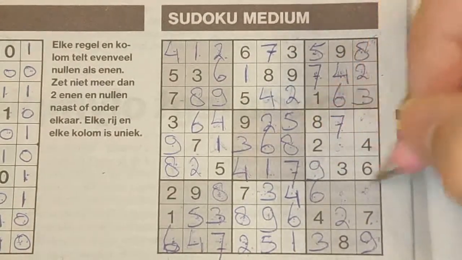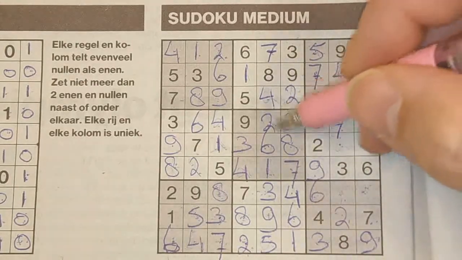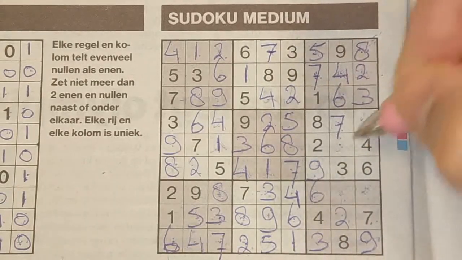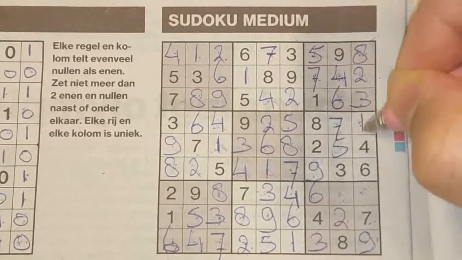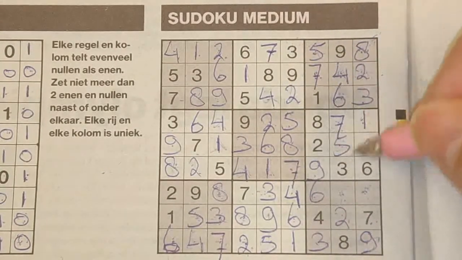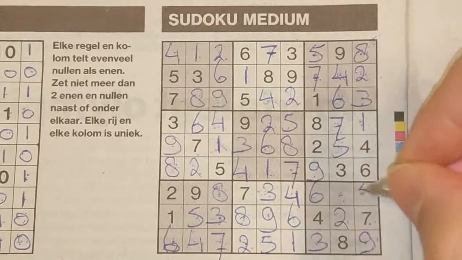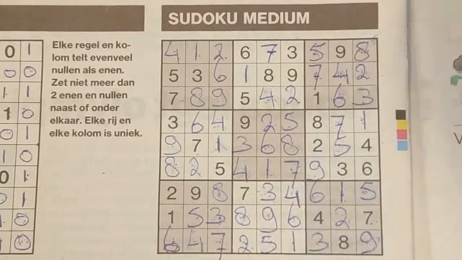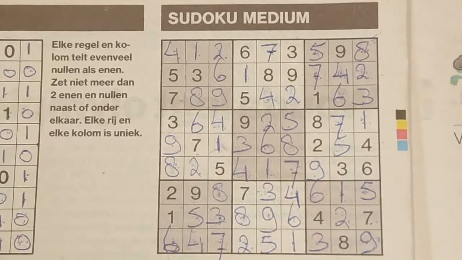Two missing numbers of this big square for the numbers 5 and 1. Now we have a 5, so no 5 here. 5 should be here, and the 1 goes there. Two missing numbers of this big square for the numbers 1 and 5. We have a 5 here, so no 5 there. 5 should be here, and the 1 goes here. So we finish this in 15 minutes.